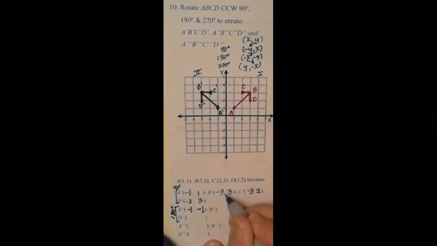And we're just going to take what is in the position of X and write it in back. Same thing for B prime to get to B double prime. Bring the 3 forward and change the sign, and bring the other value to the back. For C prime, bring the 2 forward and change the sign. Take the X value of C prime to the back. And for D, -3, -2. I'll now plot that.